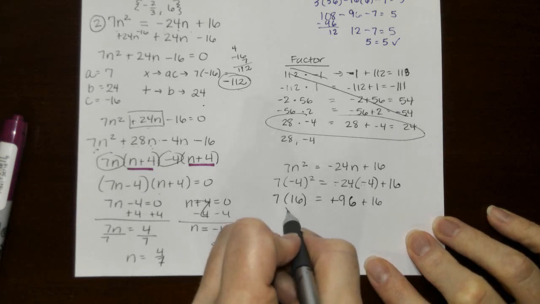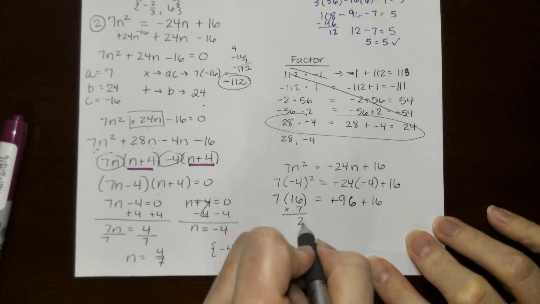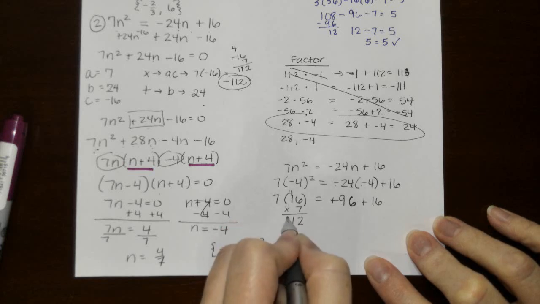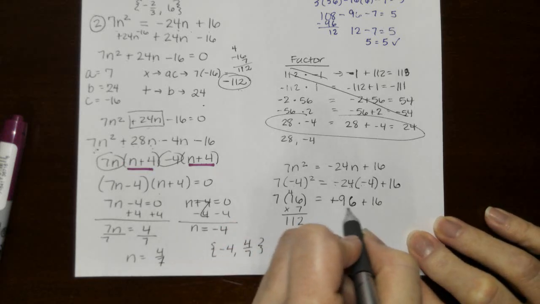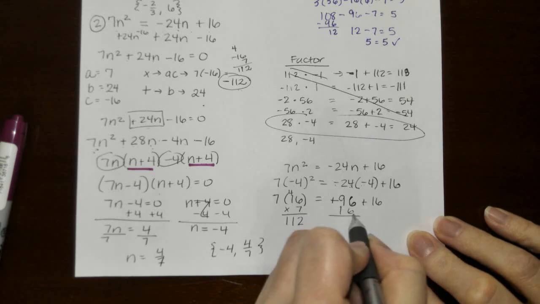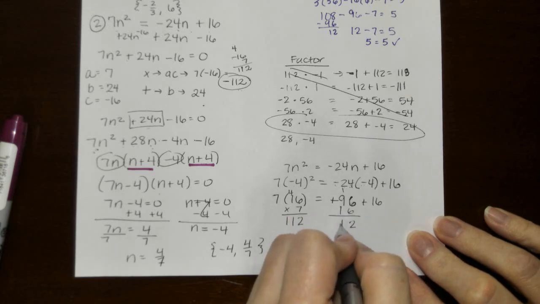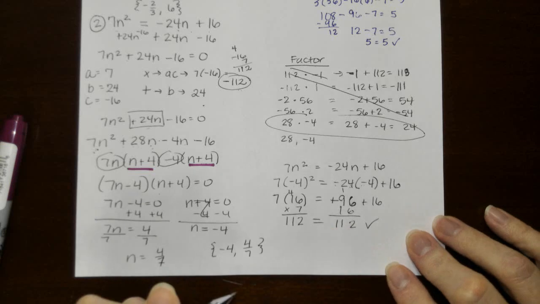So 7 times 16, 42, carry the 4, should get 112. Over here, if I did 96 plus 16, so it's equal, I know that that is the correct solution.